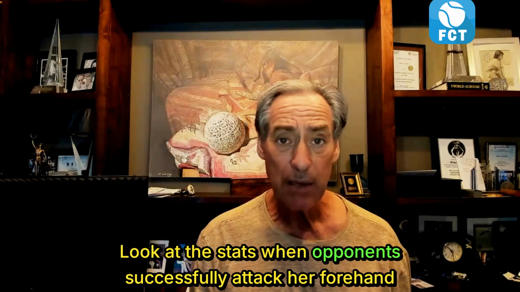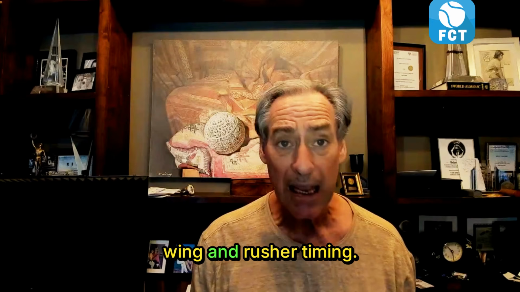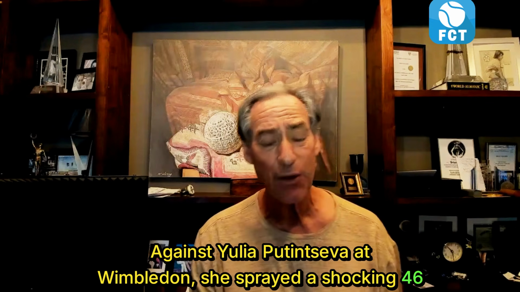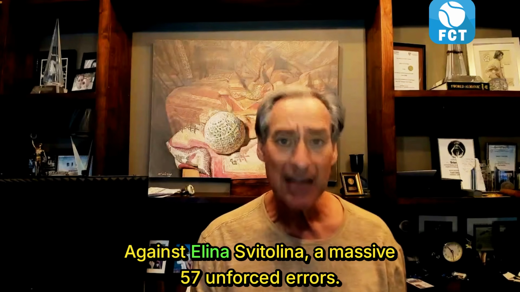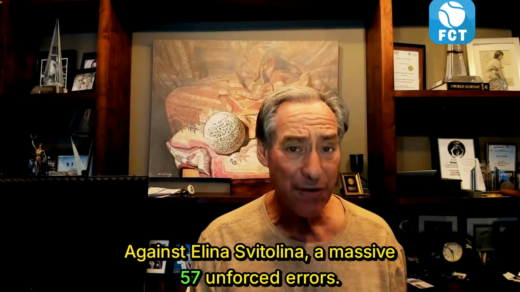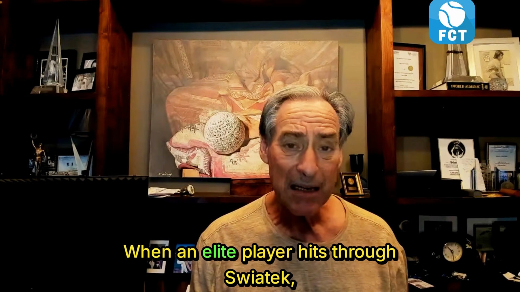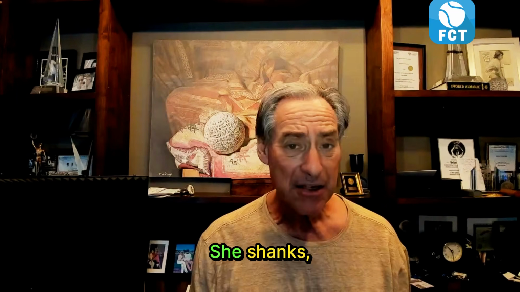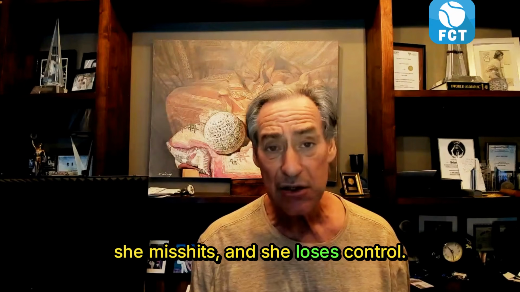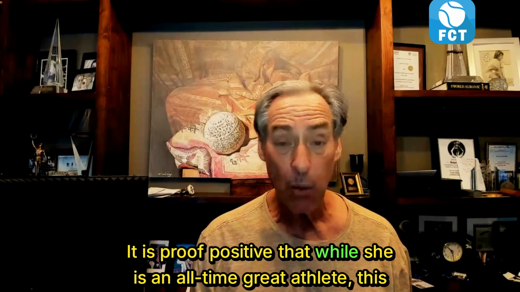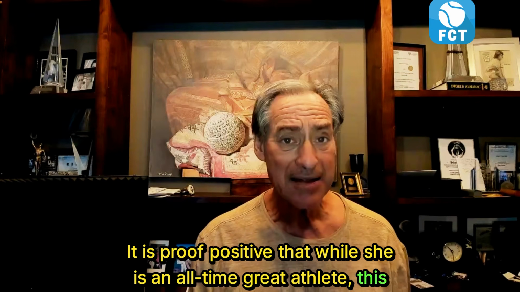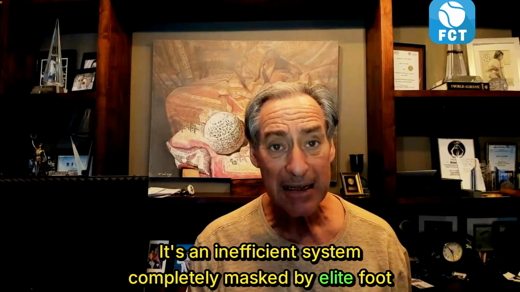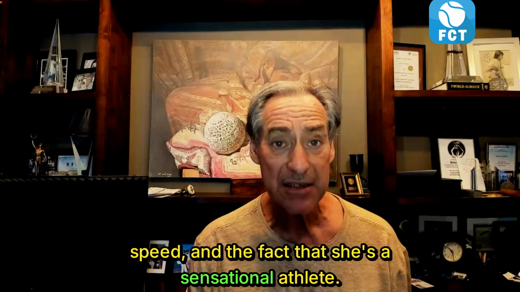Look at the stats when opponents successfully attack her forehand wing and rush her timing. Against Yulia Putintseva at Wimbledon, she sprayed a shocking 46 unforced errors. Against Aryna Sabalenka, a massive 57 unforced errors. When an elite player hits through Swiatek, her rotational mechanics cannot handle the pace. She shanks, she mishits, and she loses control. It is proof positive that while she is an all-time great athlete, this is not top-tier technique. It's an inefficient system completely masked by elite foot speed and the fact that she's a sensational athlete.